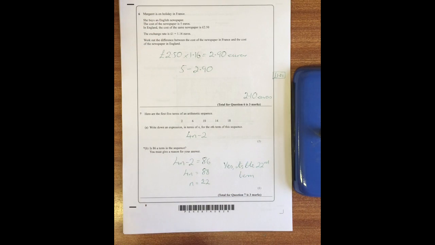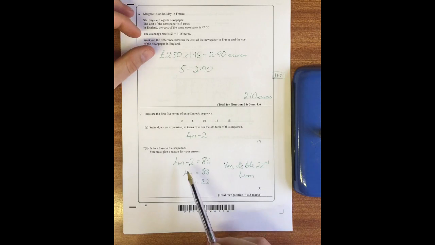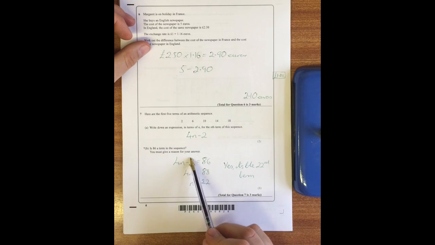Is 86 a term in this sequence? You must give a reason. The best way to give a reason is to actually show some working out. So if we put 4n minus 2 equal to 86, if we solve this to be a whole number, then that will tell us that it is in the sequence and what term it will be.